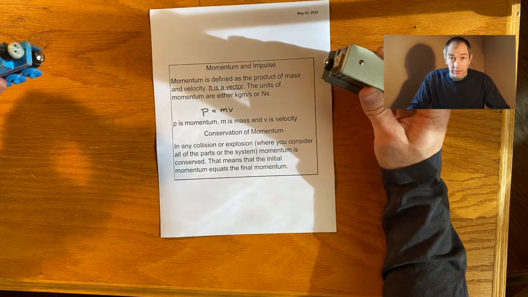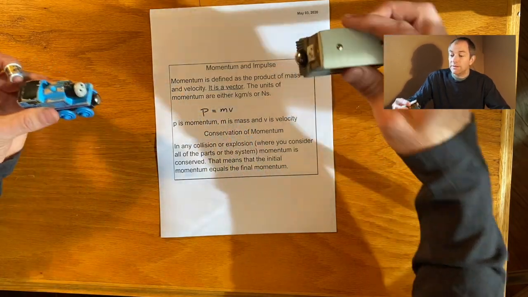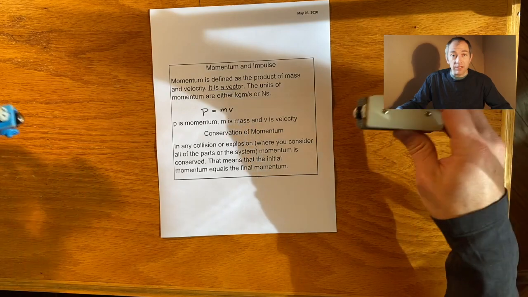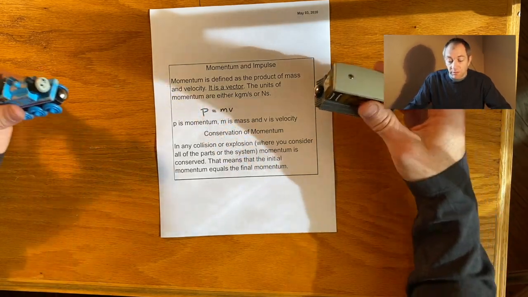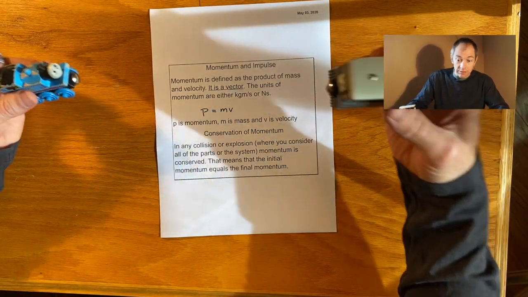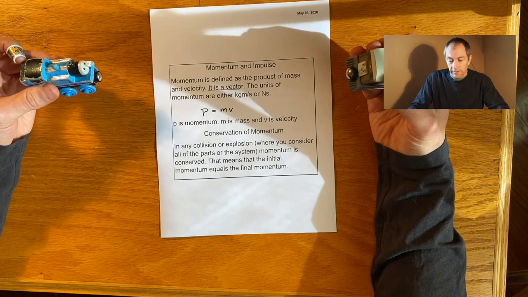Now let's talk about energy first. If I told you the mass of Thomas and the speed of Thomas and the mass of Toby and the speed of Toby, and I said, how much energy do we have? You could find it out really easily. You'd say the kinetic energy of Thomas plus the kinetic energy of Toby, add it together, and that's how much energy our system would have.